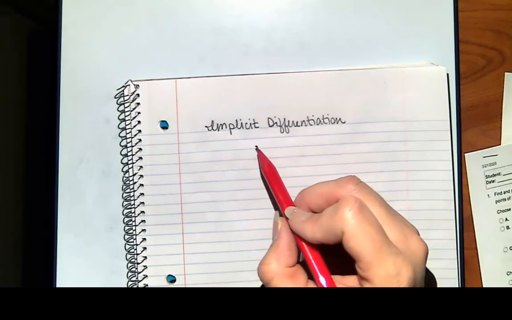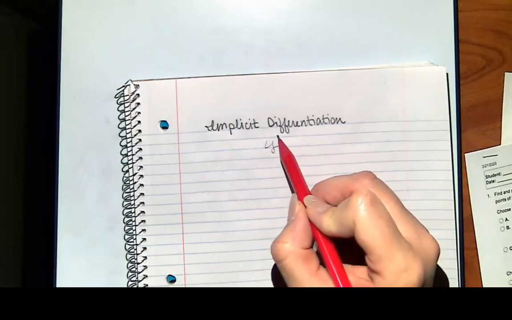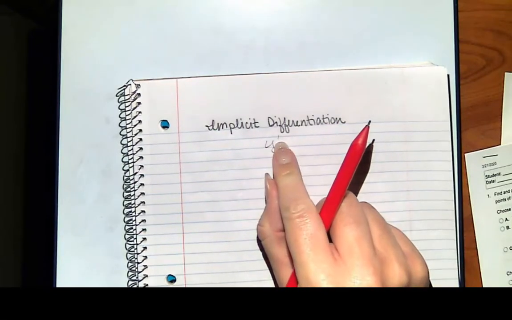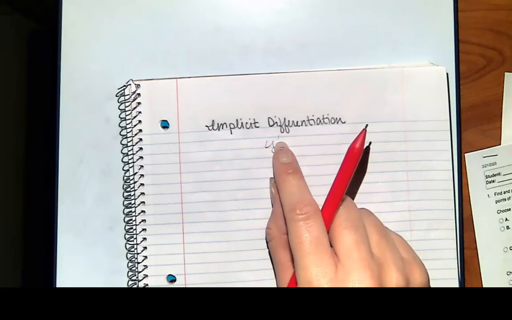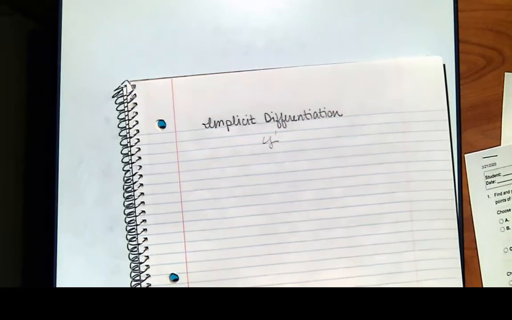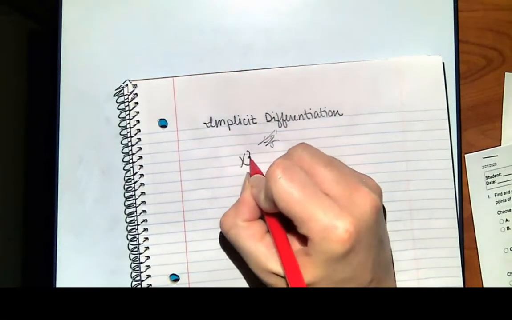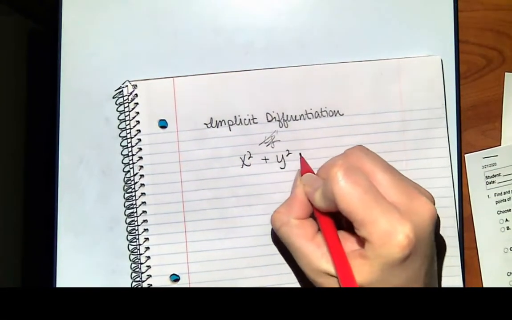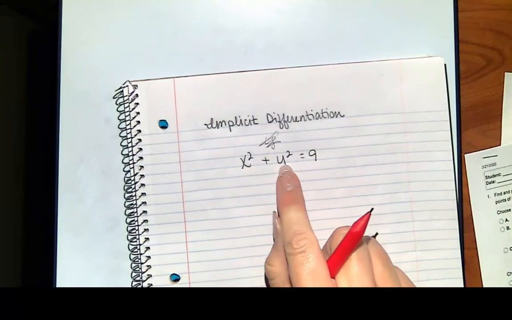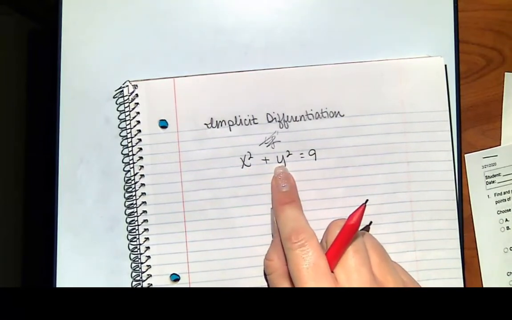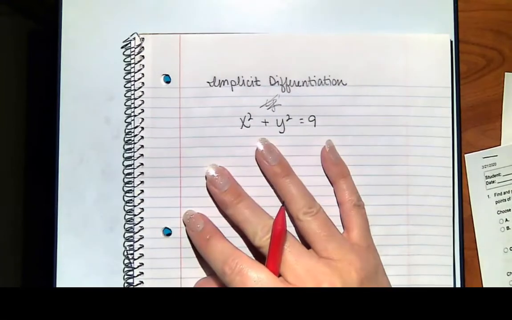A kind of cheap and dirty way to do it is to just say if you have y's involved and there's an exponent other than 1, it is not a function. And so instead of us trying to fight through this and see what's going on, let me give you an example. This is an equation of a circle that is centered at 0, 0, because there's nothing being added or subtracted to x and y, and its radius is 3. Okay, so this is the equation of a circle.